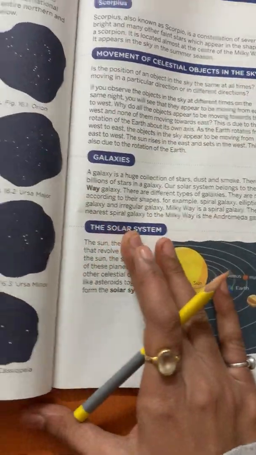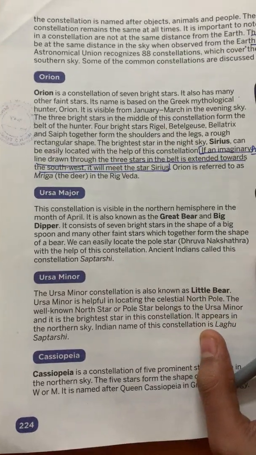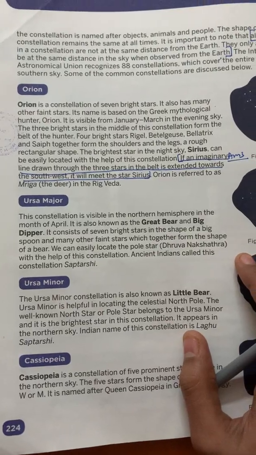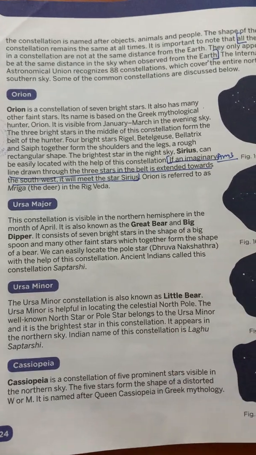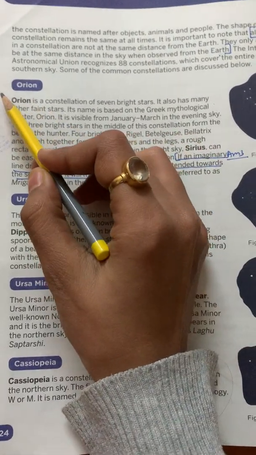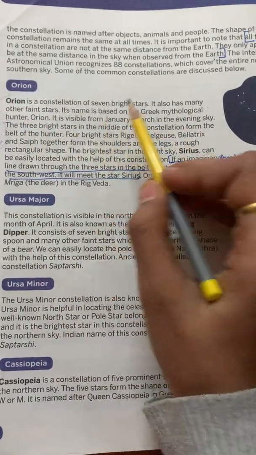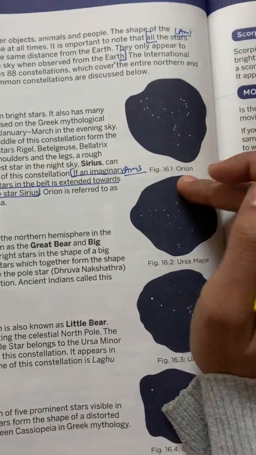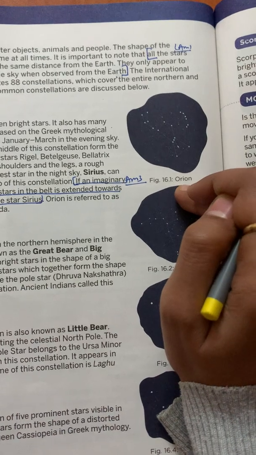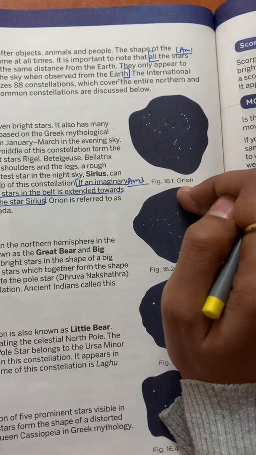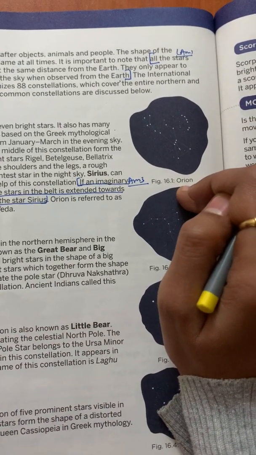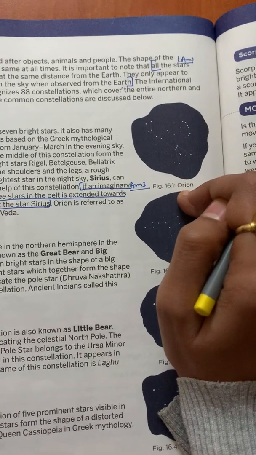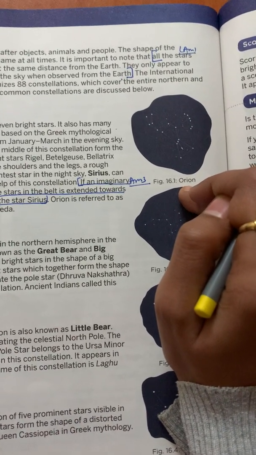We will discuss a few constellations. Here is Orion first. Orion is a constellation of 7 bright stars. It has some hollow stars too. Hollow stars means those which do not actually twinkle or shine.